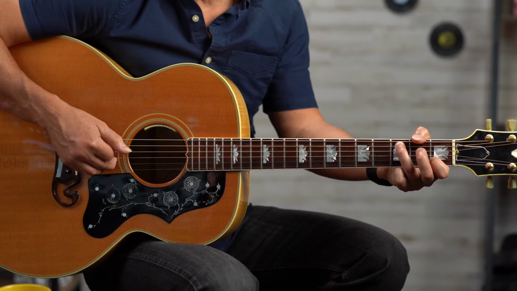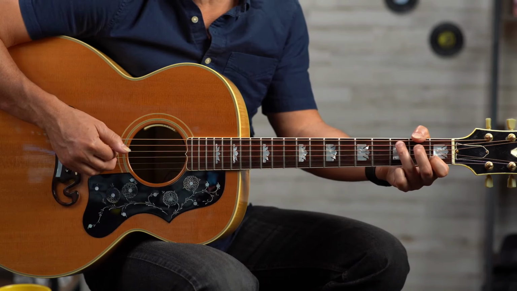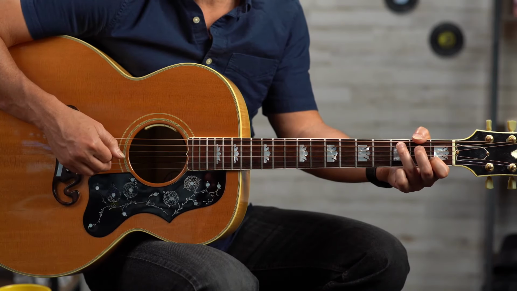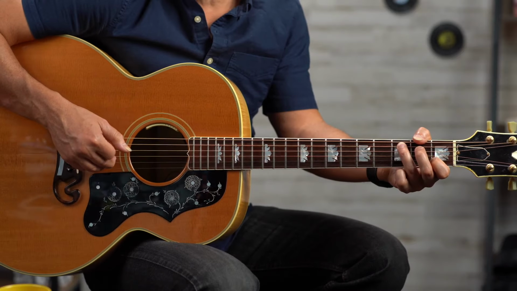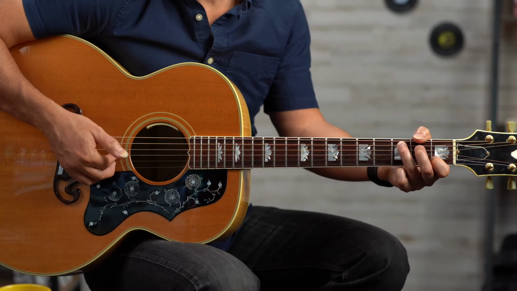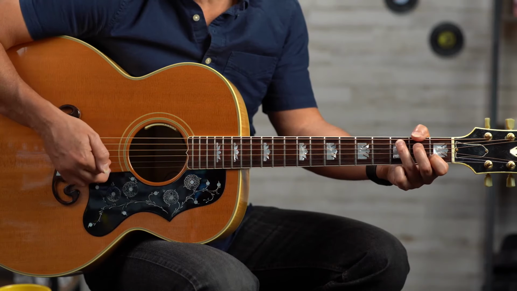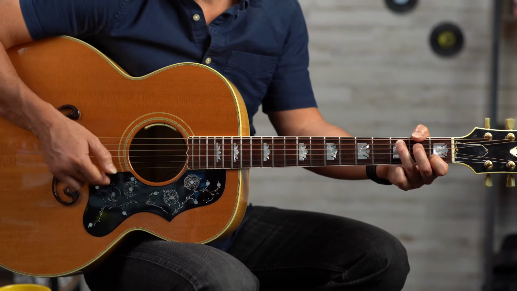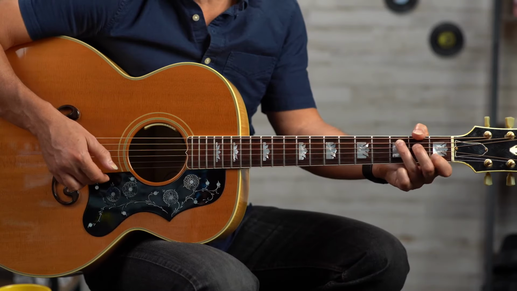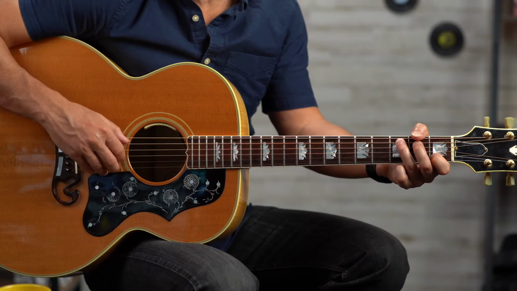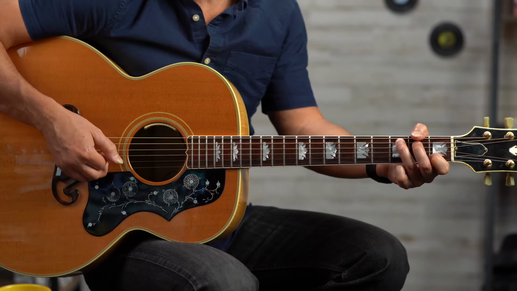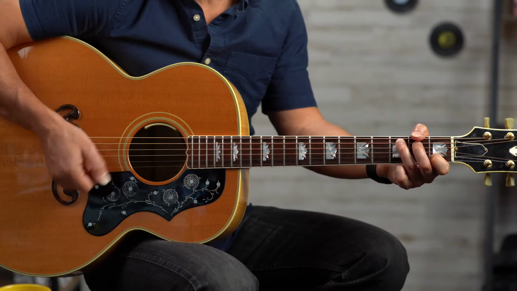I let the G drone out, and then I play the C with my first finger, and the first string is muted out. So I have a C, a G, and a C.